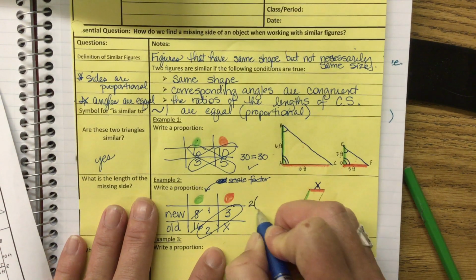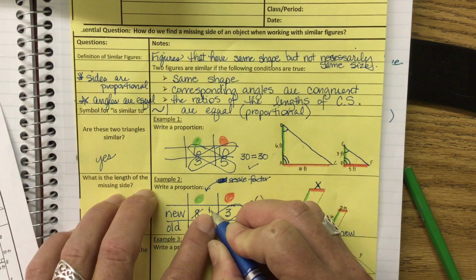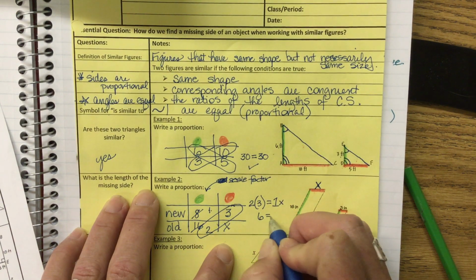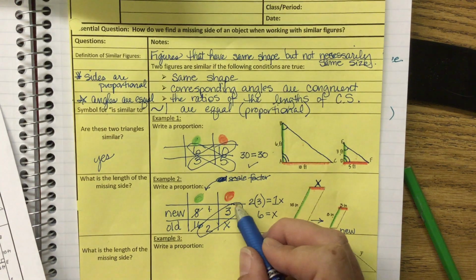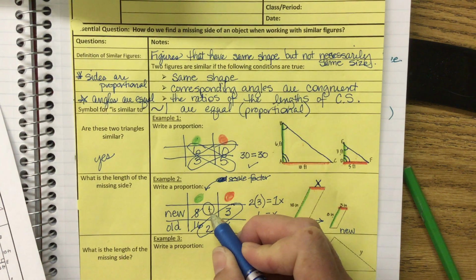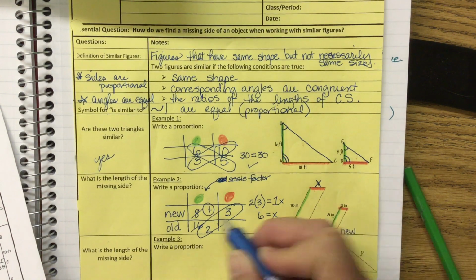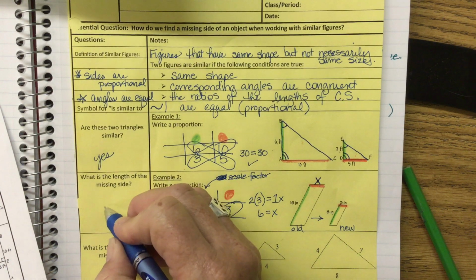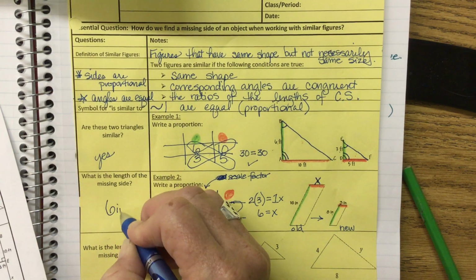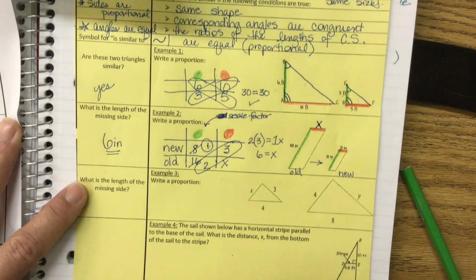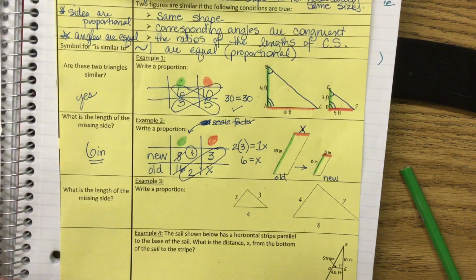So 2 times 3 is equal to 1 times x, which is 6. Okay, and that's why I always say cross multiply and then divide by any number that is across from x. But remember that when it's 1, you don't even need to do that anymore. So the missing side is 6 inches. Okay? All right, I'd love to see you try the next one all by yourself. You can pause it and see if you get it right, or just keep on watching.